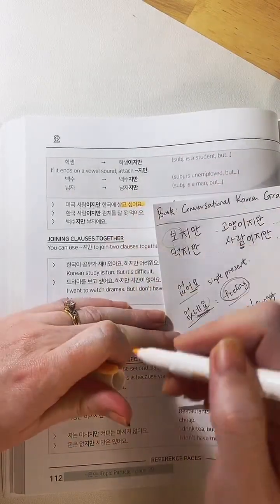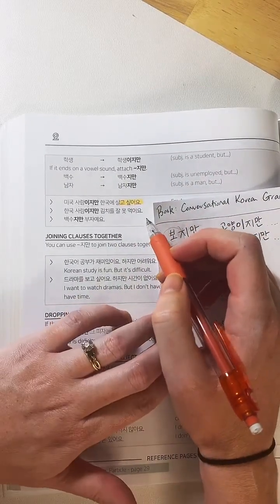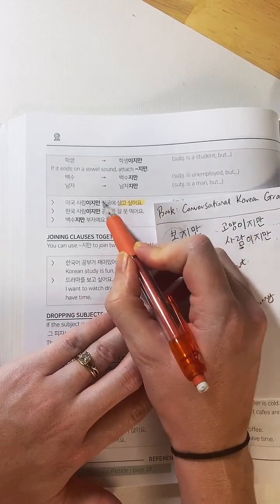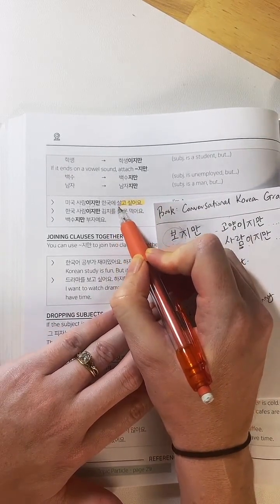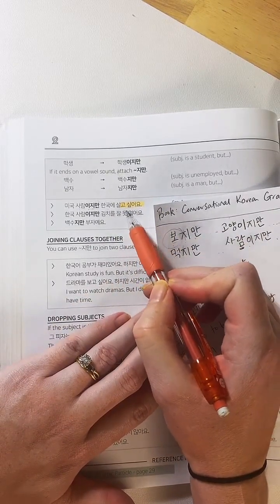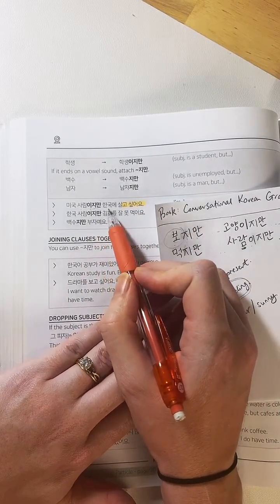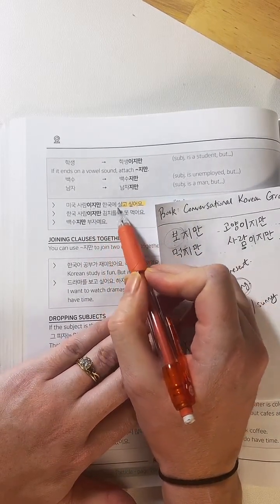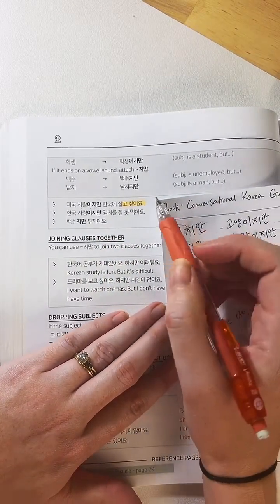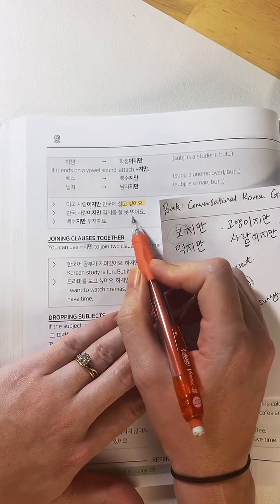Amazing. This 고 싶어요 thing is used when you want to do something. So 한국에 살고 싶어요. 한국에 is in Korea. 살다 is the verb meaning to live. And when you attach 고 싶다, it means you want to do something. So, I'm American, but 한국에 살고 싶어요. I want to live in Korea. The next one says, 한국 사람이지만 김치를 잘 못 먹어요.